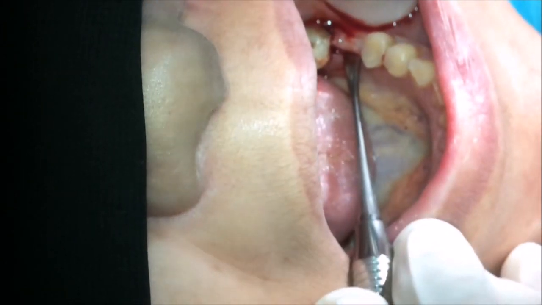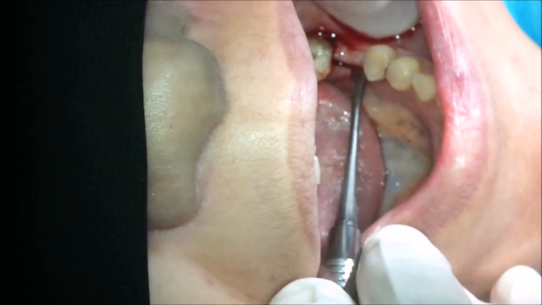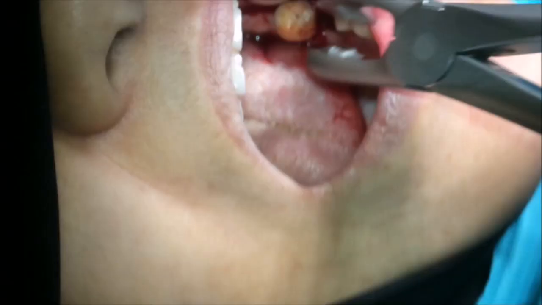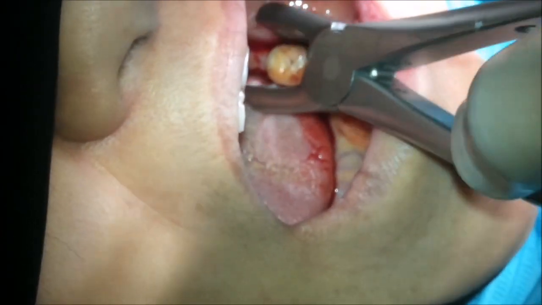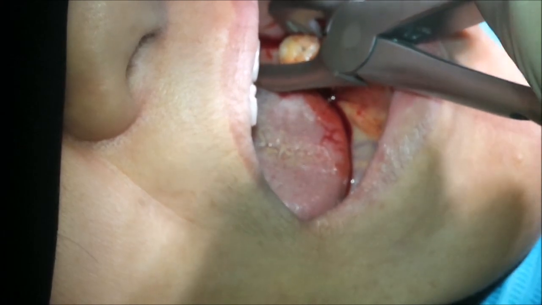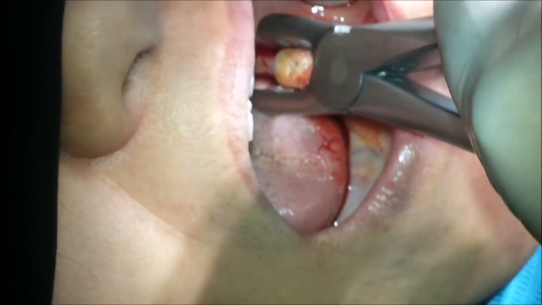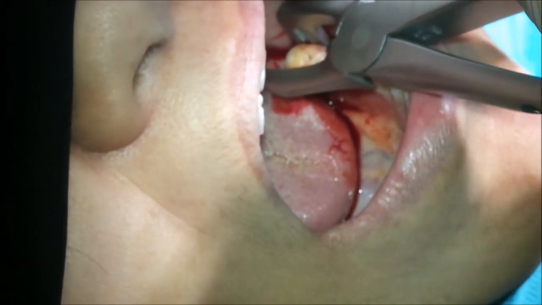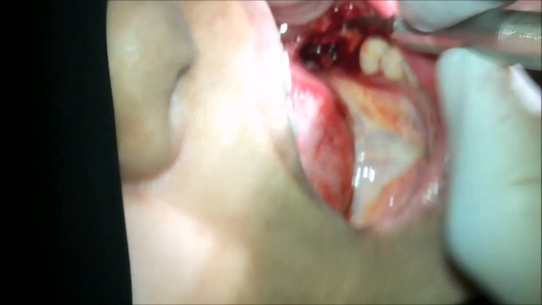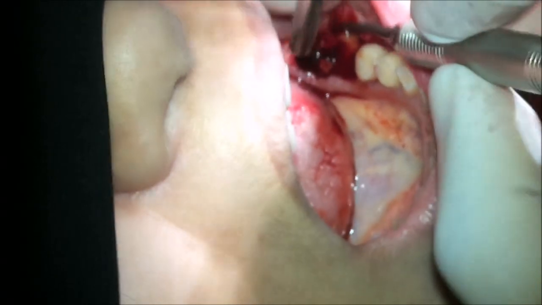Incision and reflection, and use any desirable forceps according to what is convenient for you for the extraction. After the extraction, we should make proper bony curettage to remove the granulation tissue.